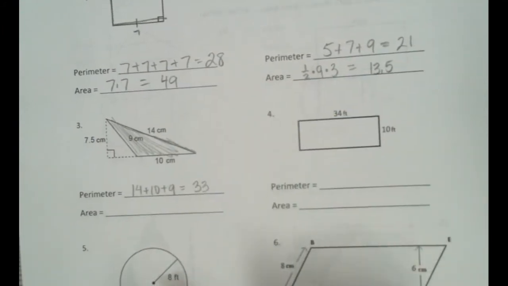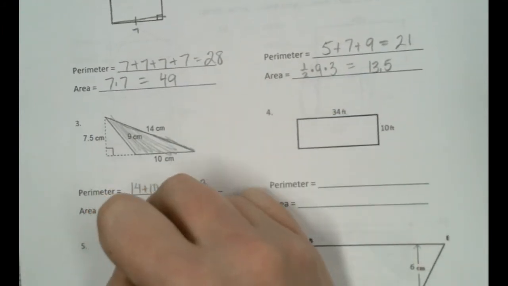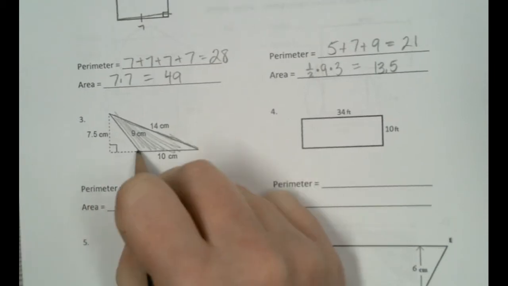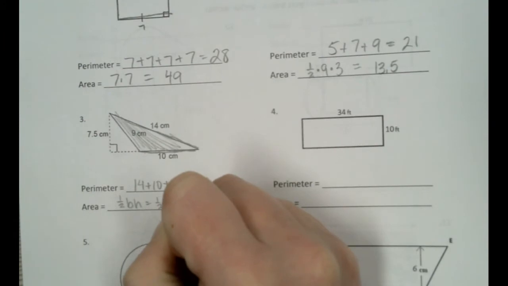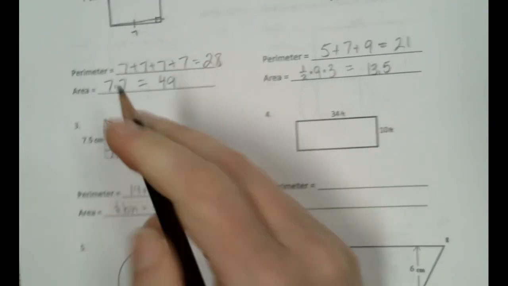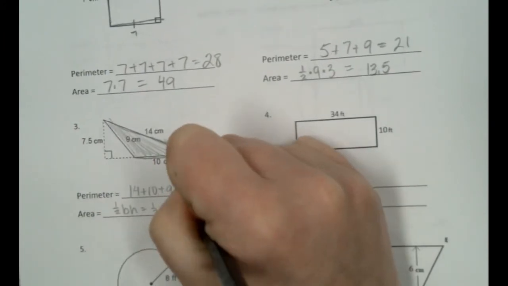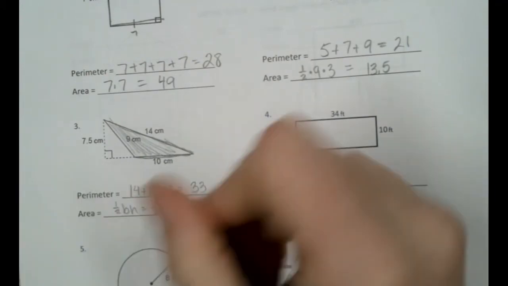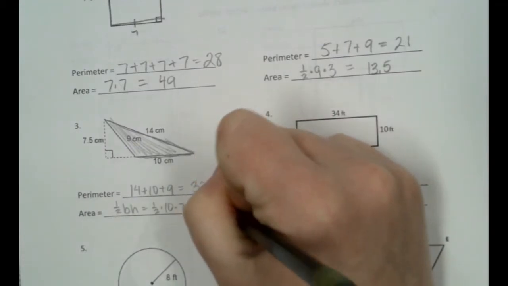For my area, I'm using the 1/2 base times height, and the base of this one is 10, so that goes there, and the height would be 7.5. So 1/2 times 10 times 7.5, I got 37.5 for the area.